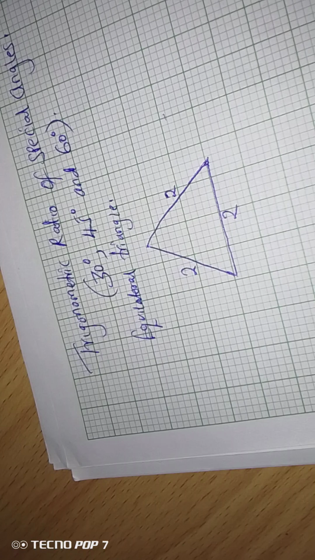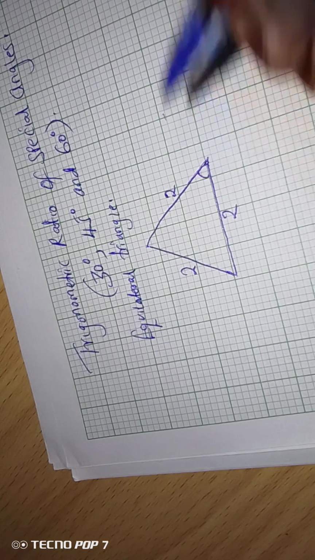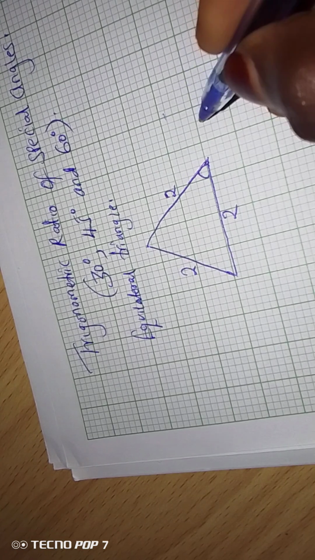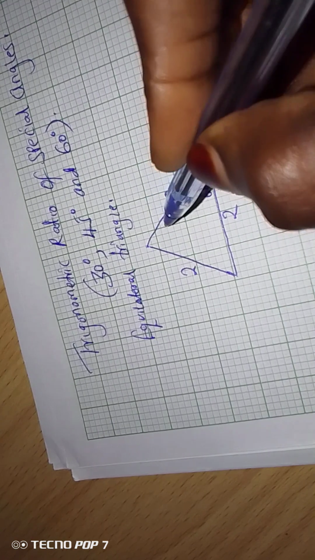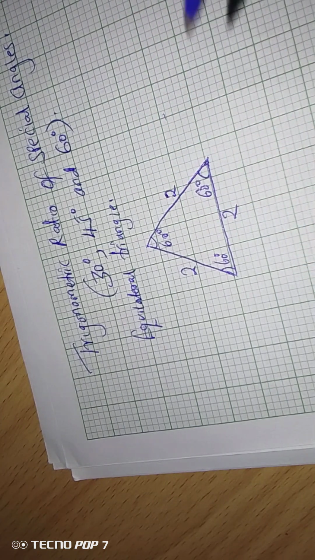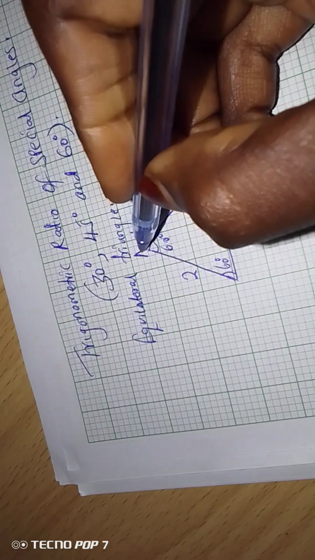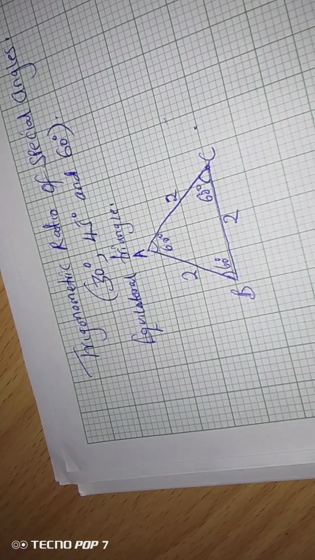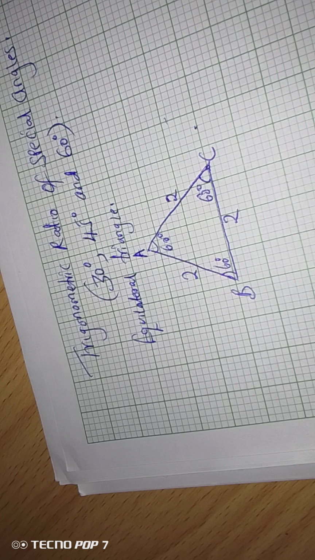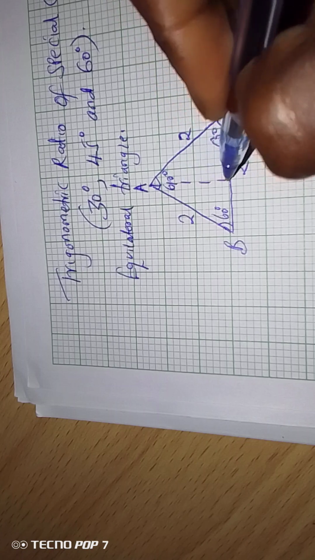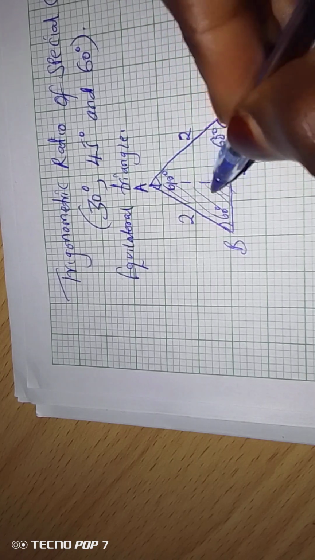Then the angles here, since the angles of a triangle add up to 180 degrees, it means each angle here will be equal to 60 degrees, 60 degrees, 60 degrees. Let's name the sides of this triangle A, B, C. Then we can bisect this triangle from angle A to line BC into 2 halves, and then we consider just one part of the triangle.